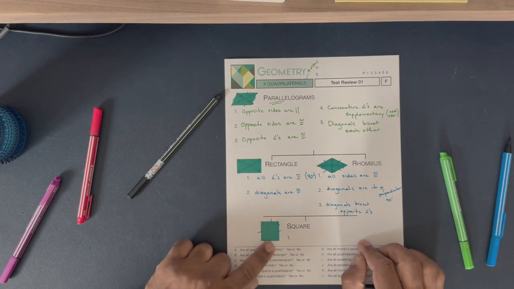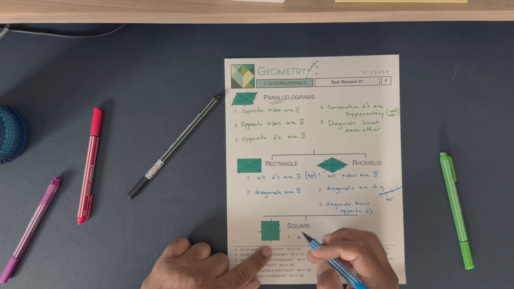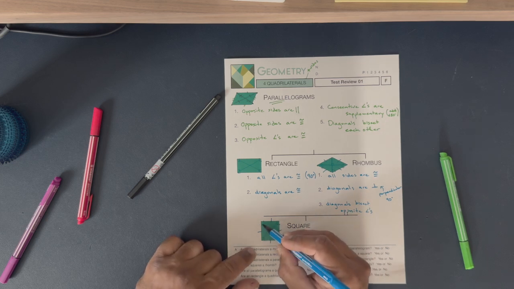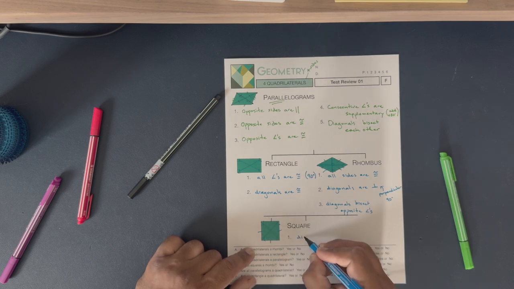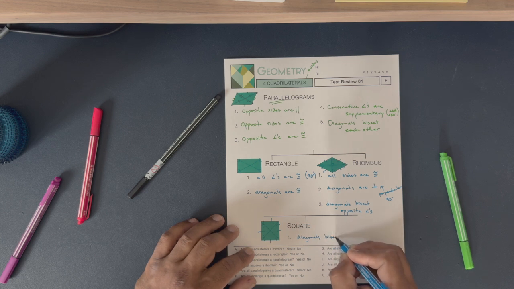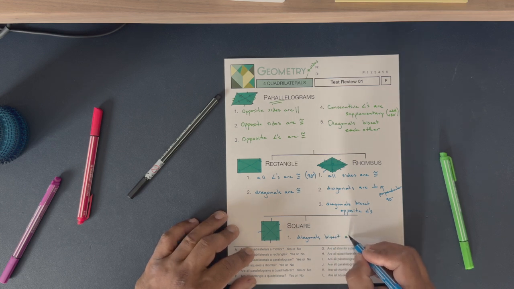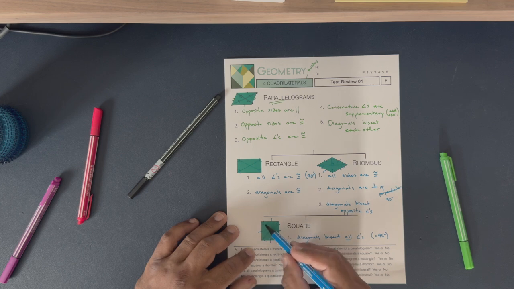The only thing new that it brings to the table is when the diagonals cross, they bisect every single one of these the same. So diagonals bisect not just the opposite angles, but all angles. And they end up equaling 45 degrees. Because all these are 90, bisected means every single one of these 8 are 45 degrees.